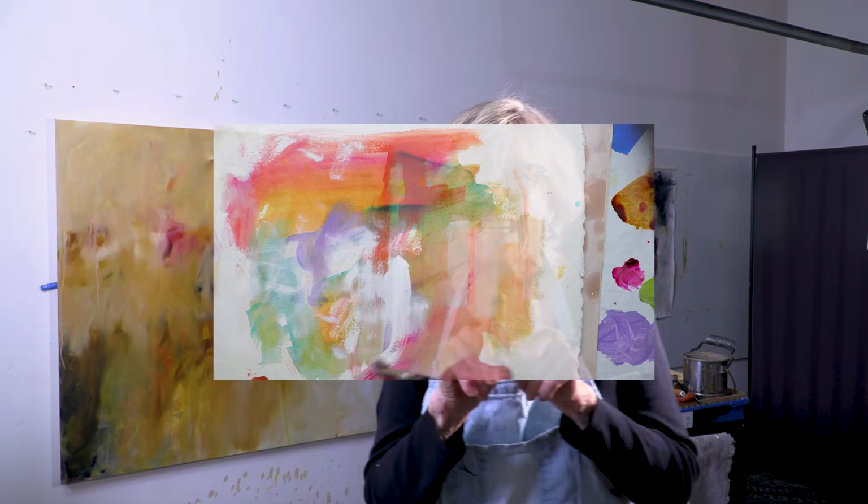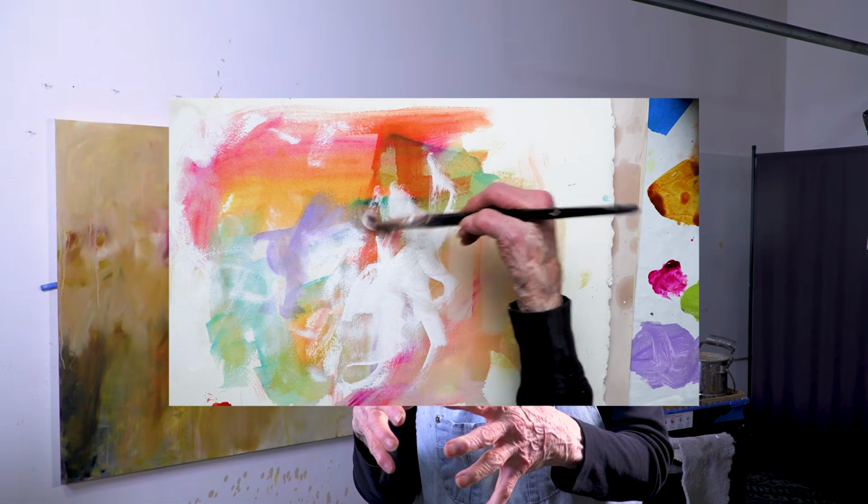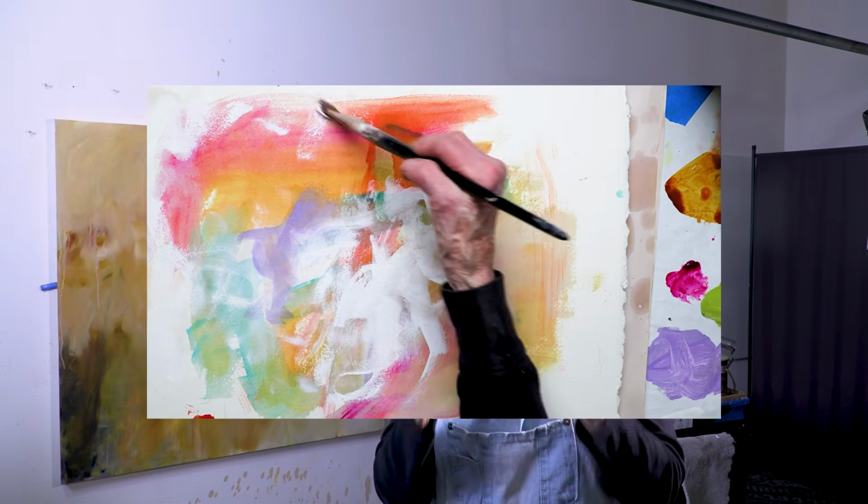Today's going to be really interesting because it's a demo. Do you remember the last video that I did about transparent and opaque, and how to make your painting glow by using transparent first on the canvas or on the paper, and then next to it you have an opaque?